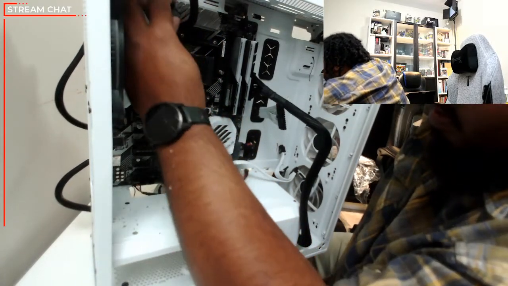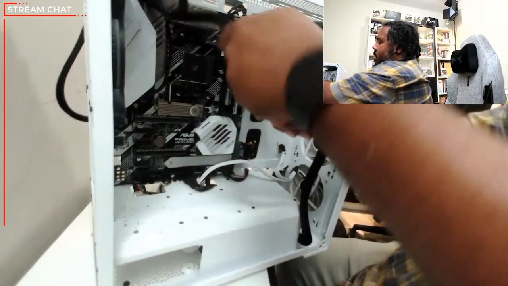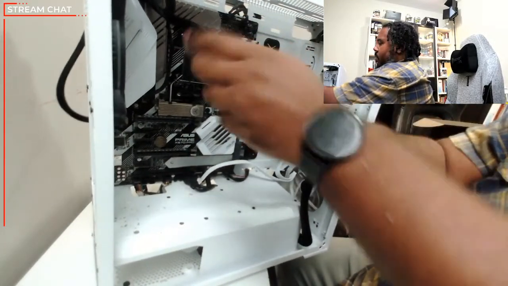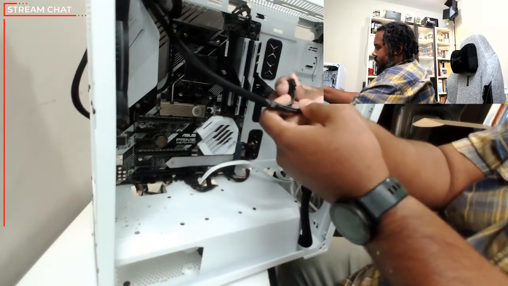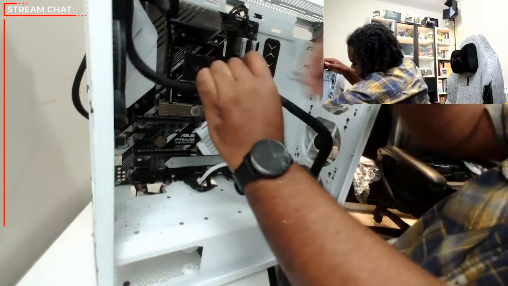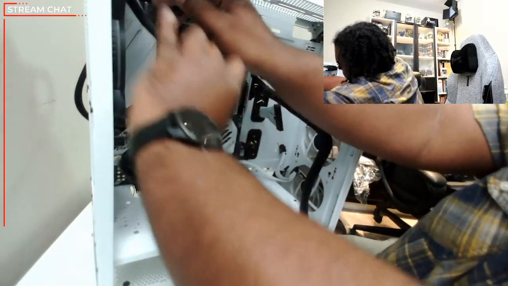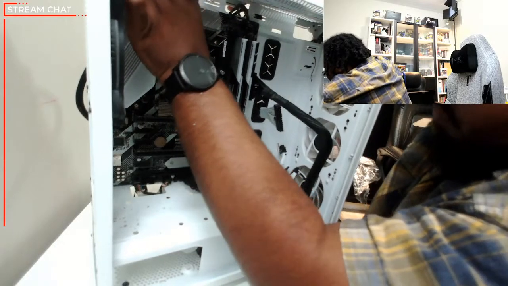And our third. So we're gonna loosen this guy up a little bit. Third 4-pin.